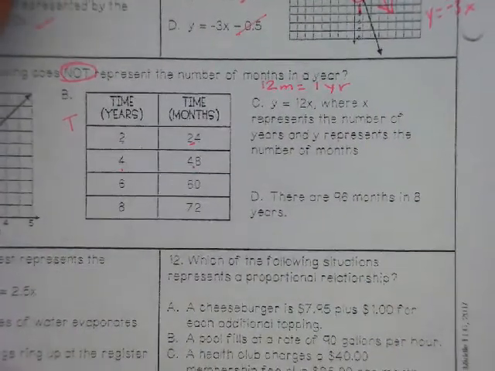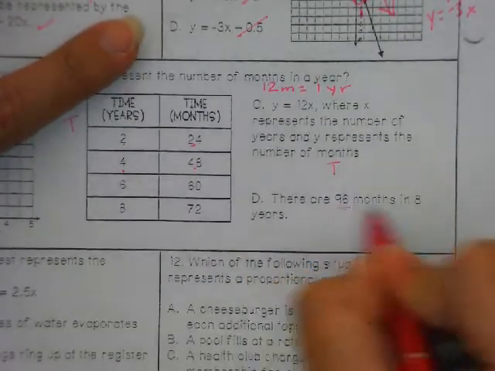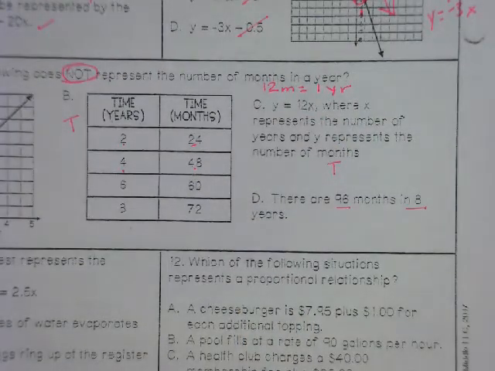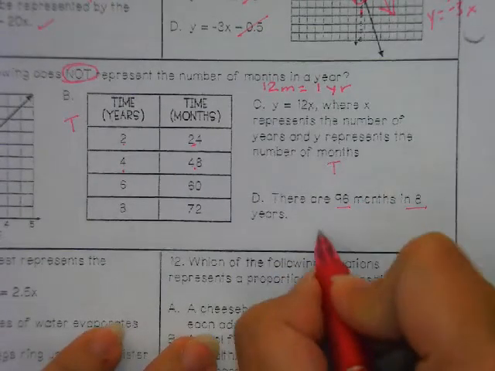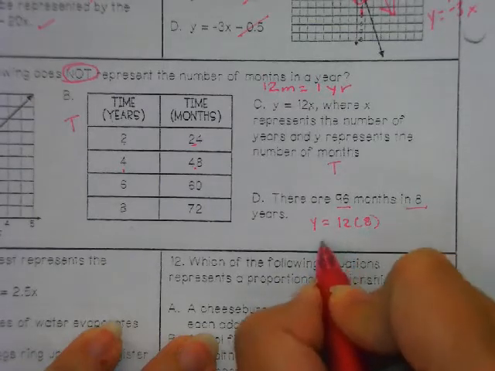Y equals 12x, where x is the number of years and y is the number of months. Okay, there are 96 months in 8 years. Well, if I put 8 in place of x, 12 times 8 is 96.